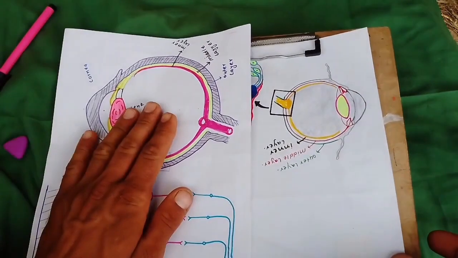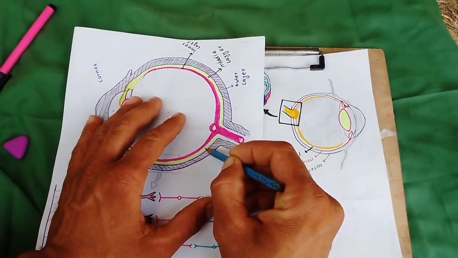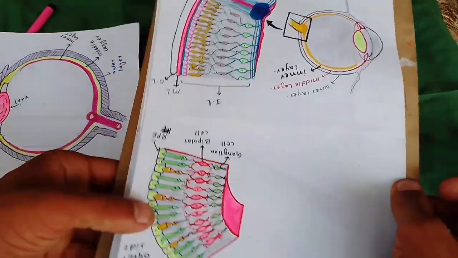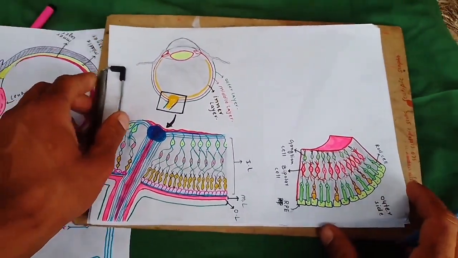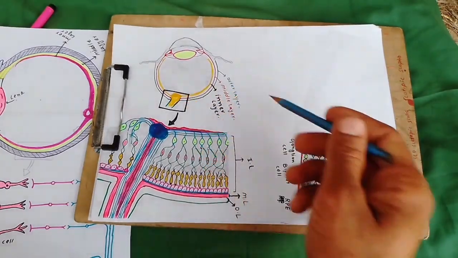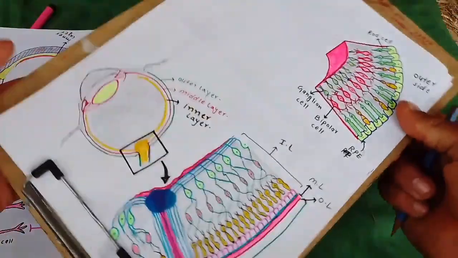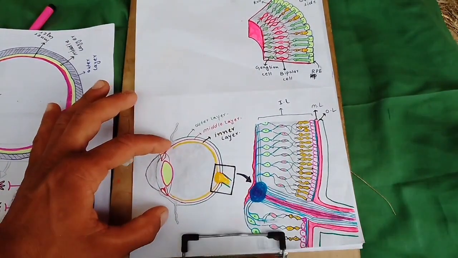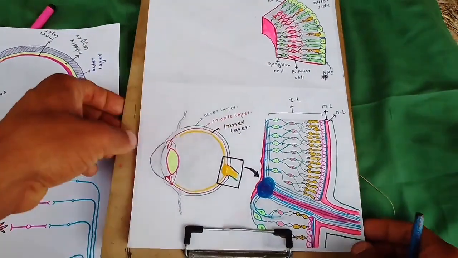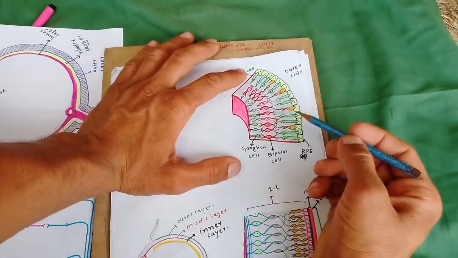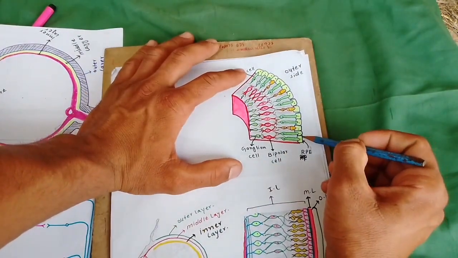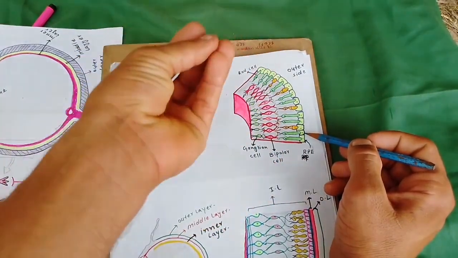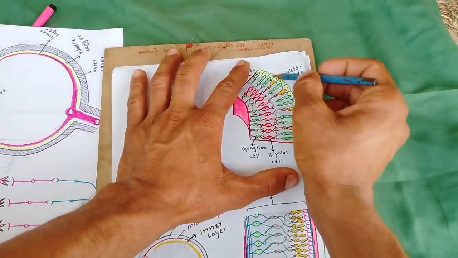When I zoom into only this small area of the eye, look at this very good diagram. This is the outer layer. The retina further consists of 10 layers, but I will discuss only some of them.